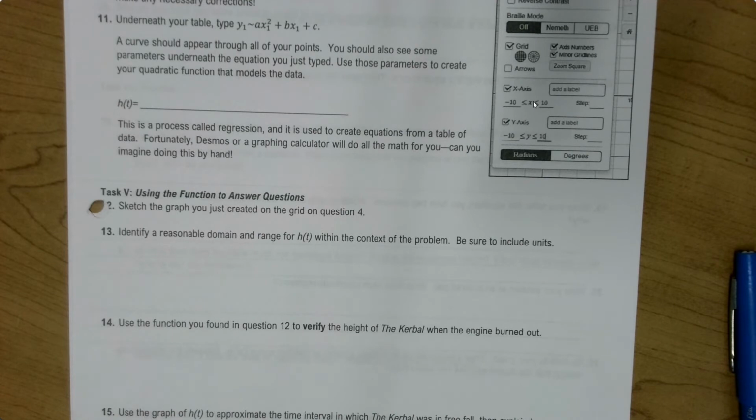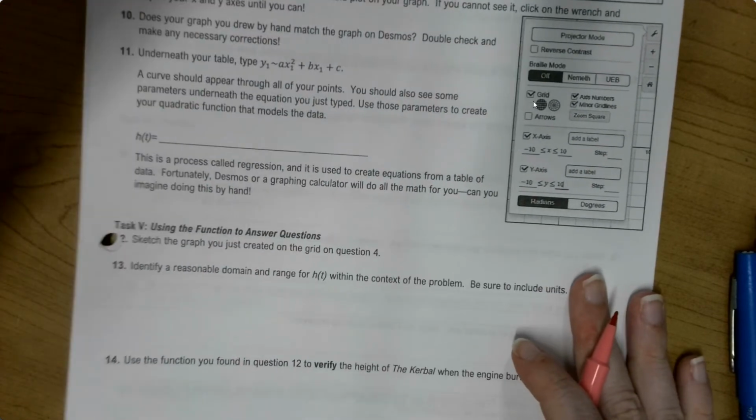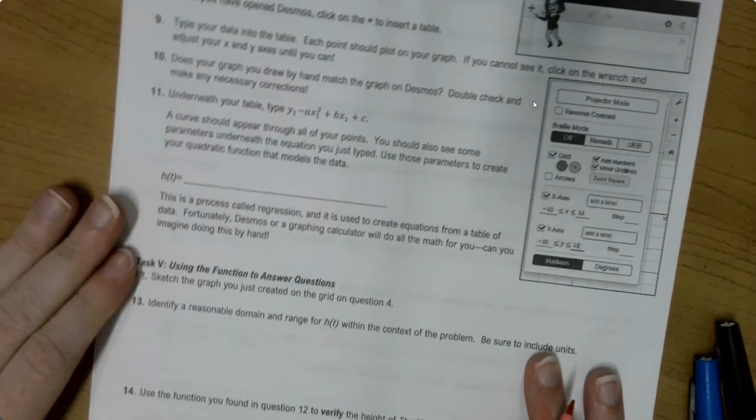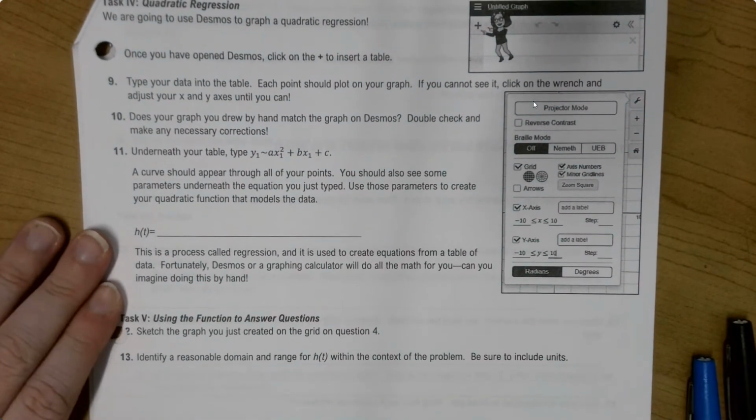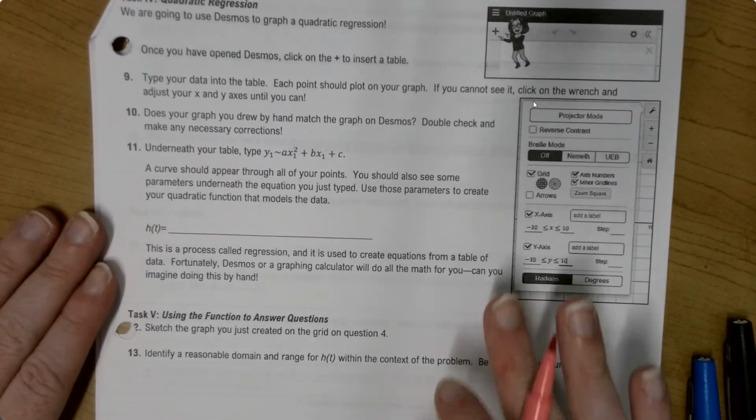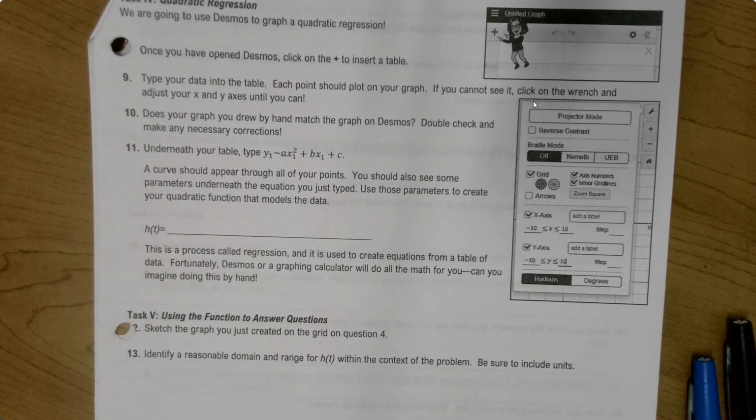Task 4, quadratic regression. So, what regression is, it's a way for me to use a table and type some data into Desmos.